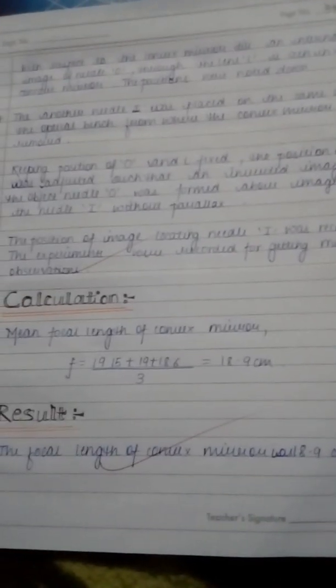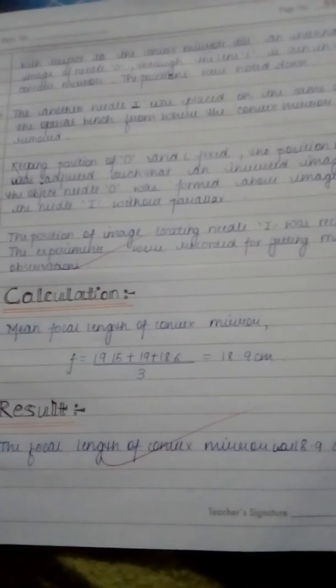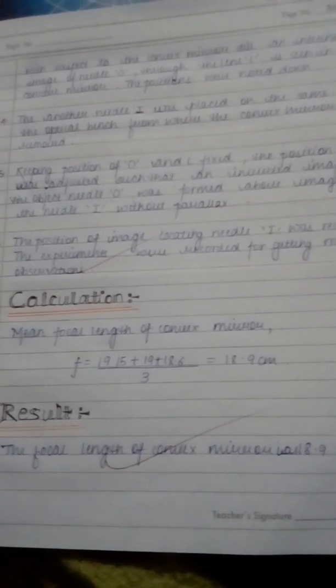And here are the calculation and result. Really, there is too much noise outside, because where we live there are some distractions, and here too are distractions. Sorry for this, but these are the precautions.